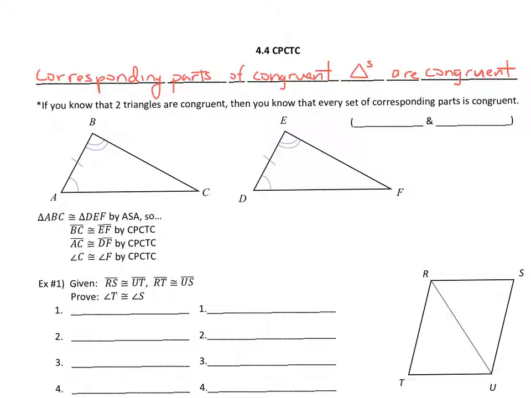Okay, corresponding parts of congruent triangles are congruent. Think about what that's saying. Corresponding parts, meaning parts that match up on two different triangles. Corresponding parts of two congruent triangles will be congruent. So if I have two triangles that I proved congruent by ASA, for example, I know the two triangles are congruent. What this postulate or this theorem is saying is therefore everything about them is congruent. Every missing side, every missing angle pair will be congruent as well, okay?